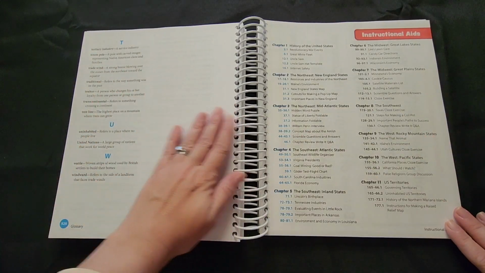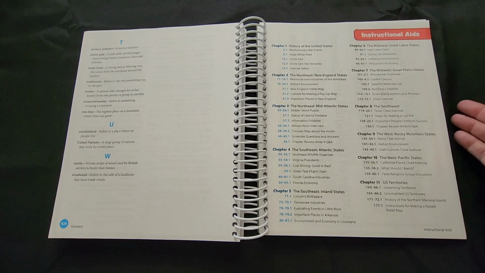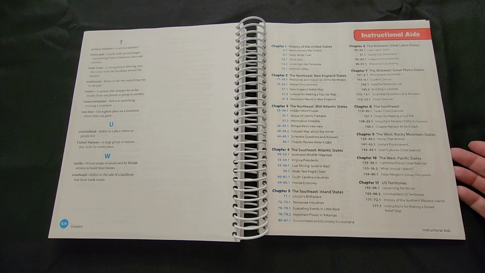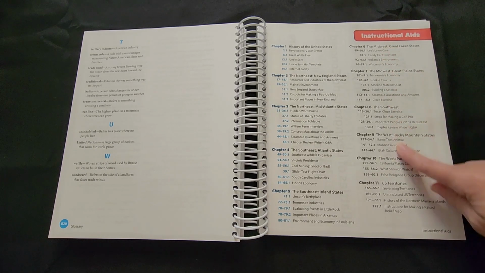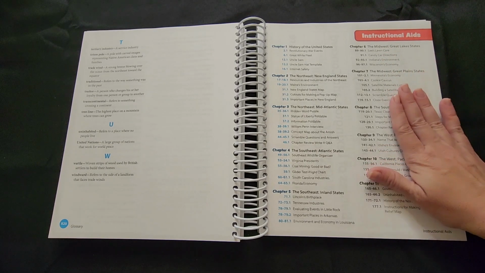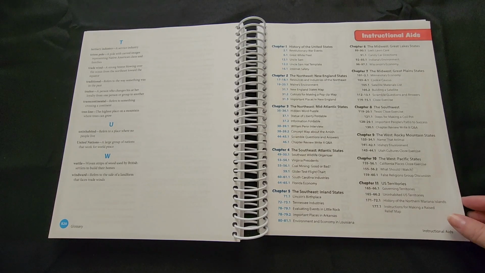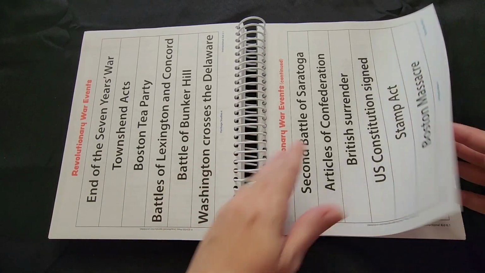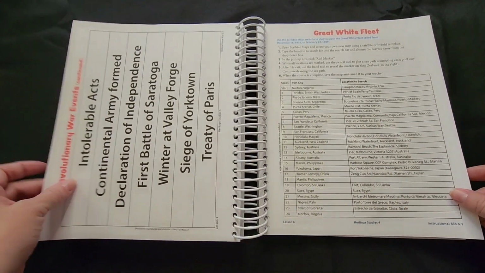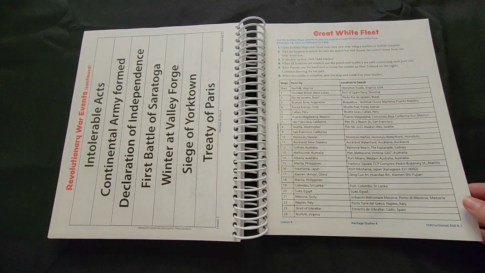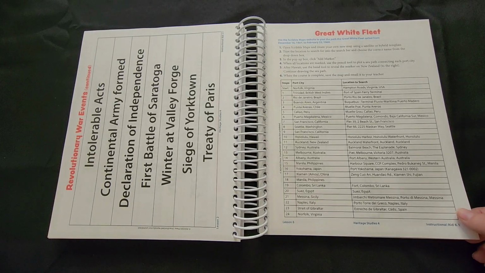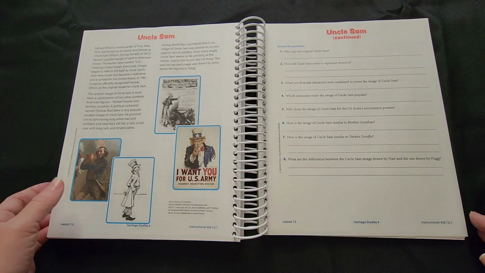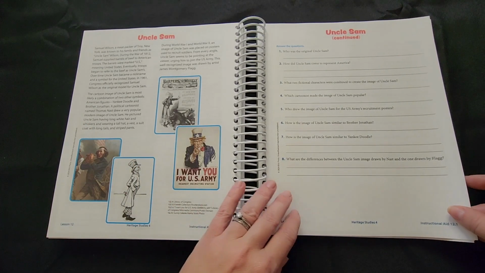And then at the end of the student resources, there's a section of instructional aids. Chapters 1 through 5 are contained in Part 1 of the Teacher's Edition. Chapters 6 through 11 are listed, but these resources will be in Part 2 of the Teacher's Edition. These pages are reproducible and are designed to be copied and used by your student for the corresponding lessons. You'll see the lessons where these are utilized noted in the yellow boxes at the beginning of each lesson.